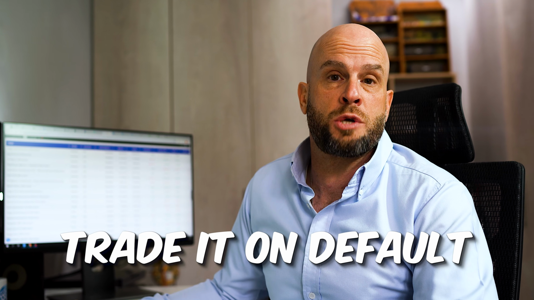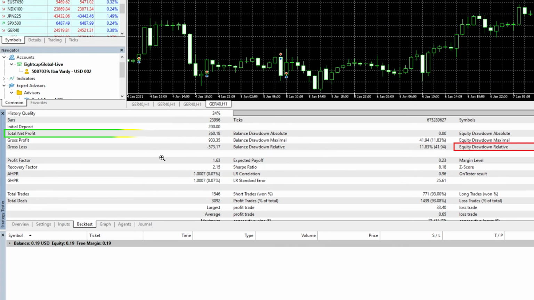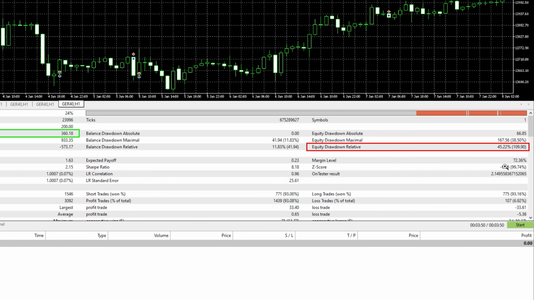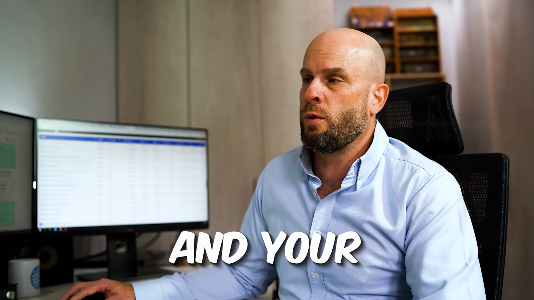So this is really up to you how you prefer to do it. Personally, I'm going to trade it on default settings of 0.01. But if you are more risk averse and you don't mind a slightly larger drawdown, you can set it to 0.02. You'll see that there was a larger drawdown in the past, but the profits are much higher. So again, it depends on you and your risk tolerance.